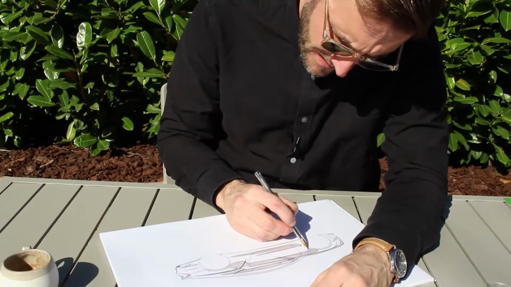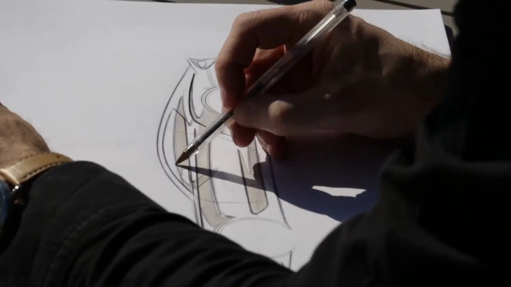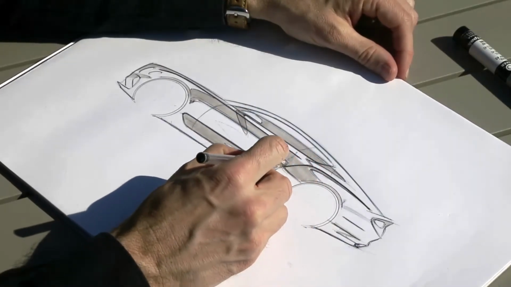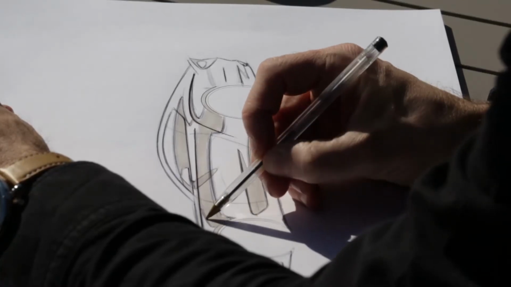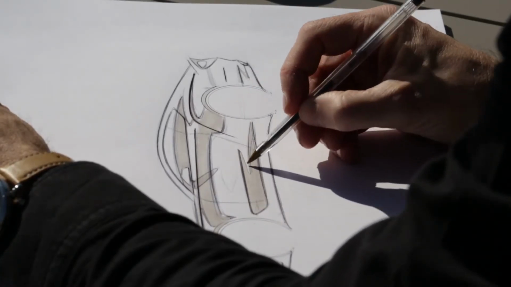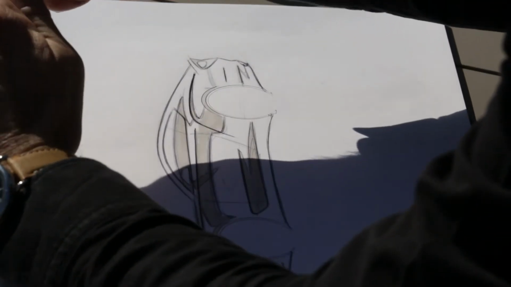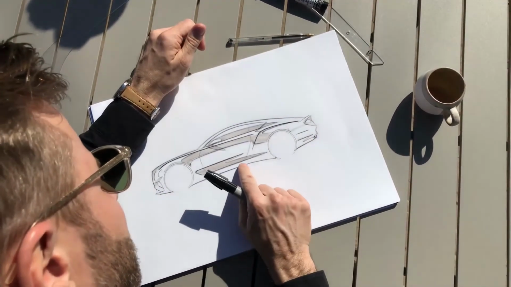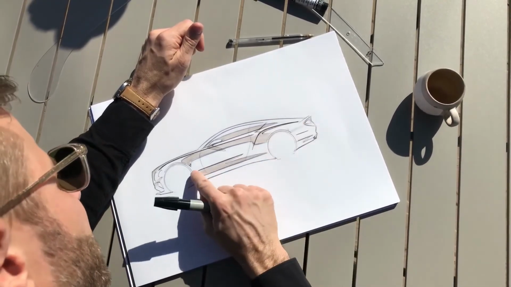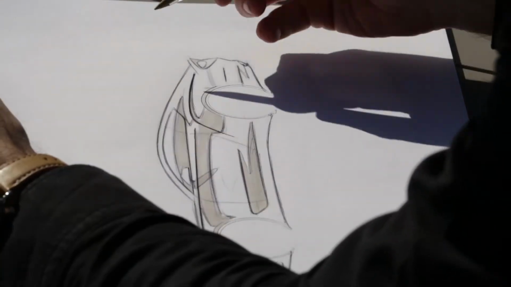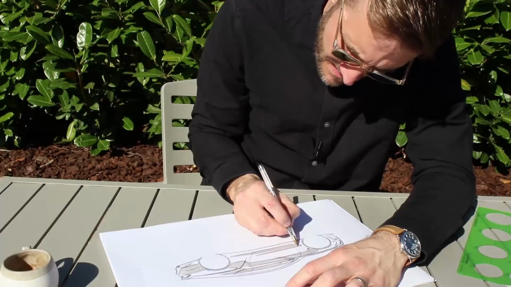So I've just put some colour on top of the highlight and in this window reflection as well. But you can put the colour anywhere you want. You can also try it here in the sill, so that it's reflecting that dark floor and up into the body side. But there's different ways of doing it, so it's up to you.